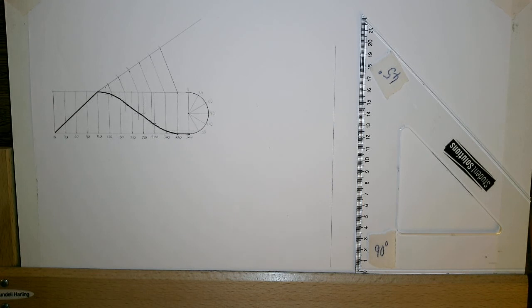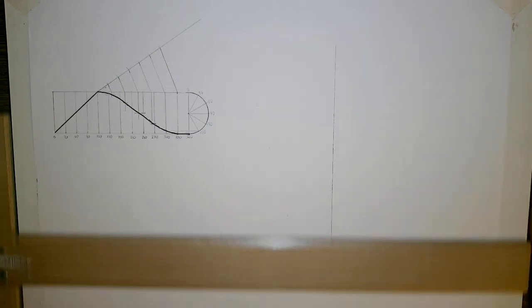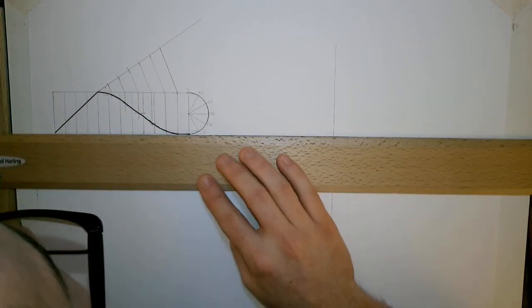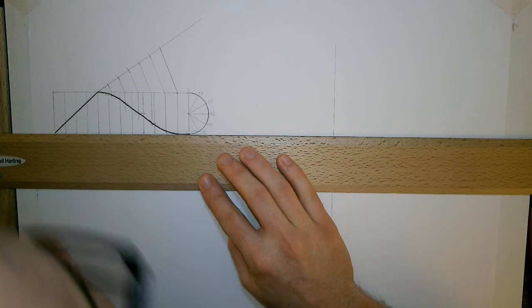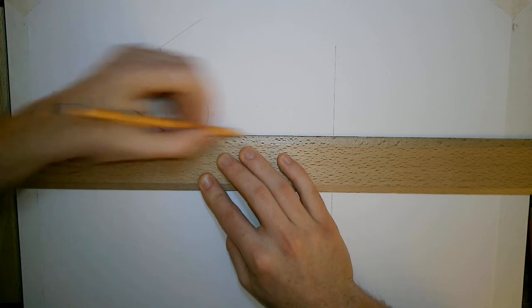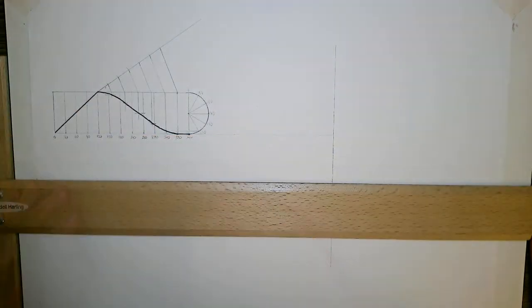Now it tells me in the question that the center of the cam is 18 millimeters below the nearest approach of the follower. So therefore what I can do is bring the bottom of my displacement diagram across, like so. I'm going to bring the top across as well.